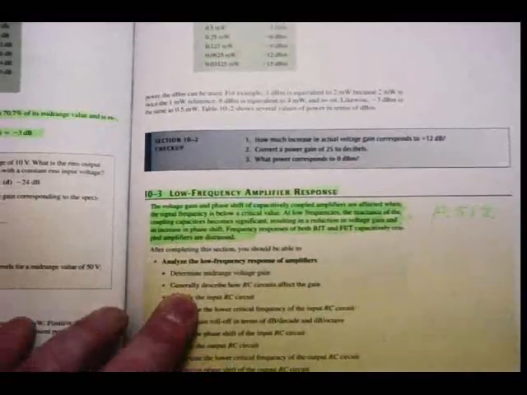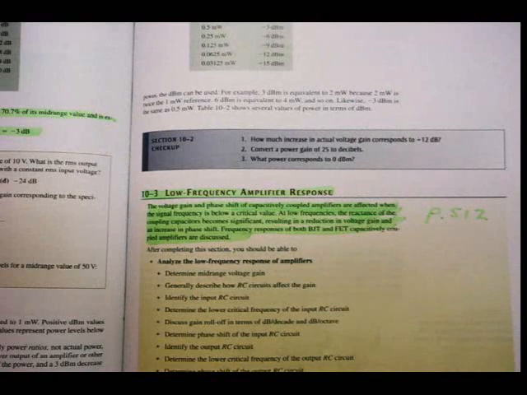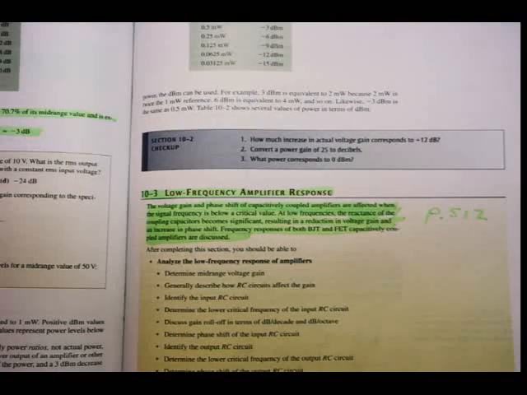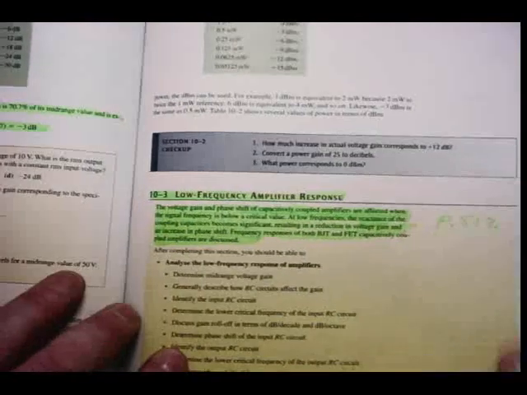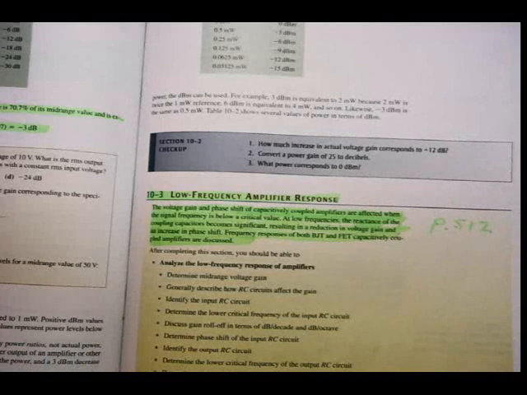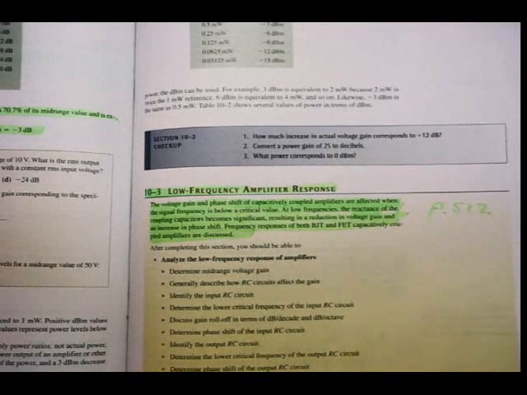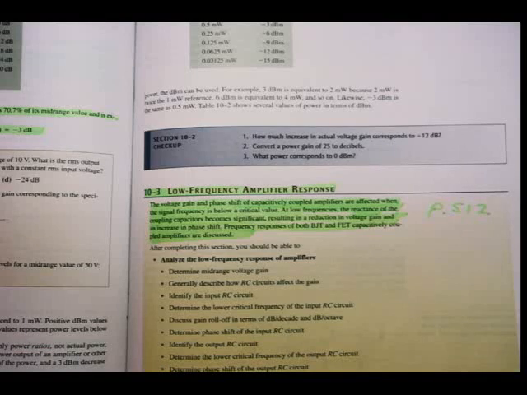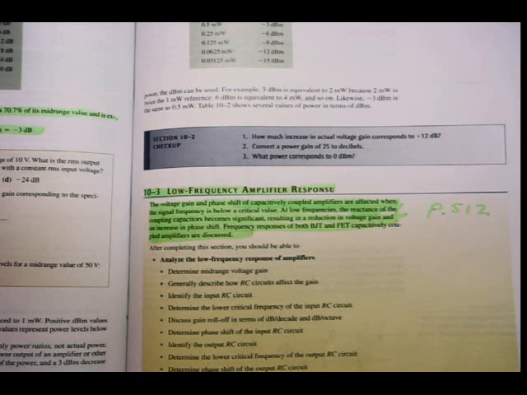Alright, then we're going to skip again and we're just going to look at the low frequency amplifier response. We had an introduction to that. Just going to have a look at a bit more detail. You can mark the introductory paragraph there where it says the voltage gain and phase shift of capacitively coupled amplifiers are affected when the signal frequency is below a critical value. At low frequencies, the reactance of the coupling capacitors becomes significant, resulting in a reduction in voltage gain and an increase in phase shift. Alright, so that's what's discussed here.